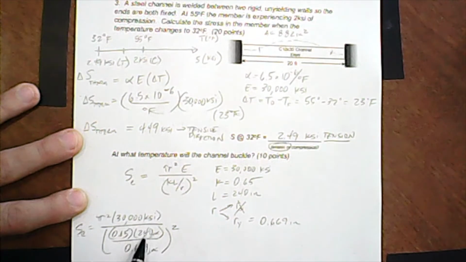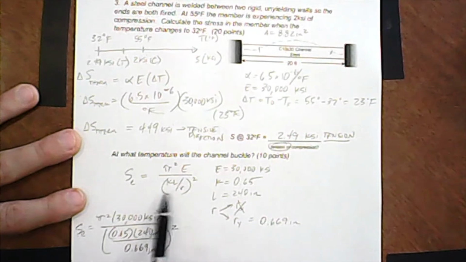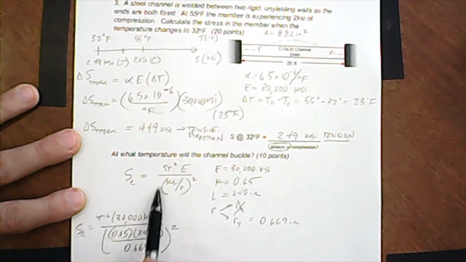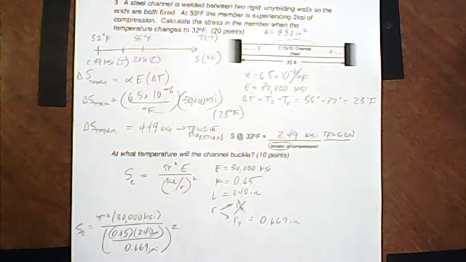But 0.65 times 240 divided by 0.669, that whole thing squared. That's often where the issue arises with calculation errors, so make sure you use your parentheses correctly and you square the entire denominator. And don't forget to square pi. We end up getting 5.45 KSI. Okay, so that's the compressive stress at which we're going to end up buckling.